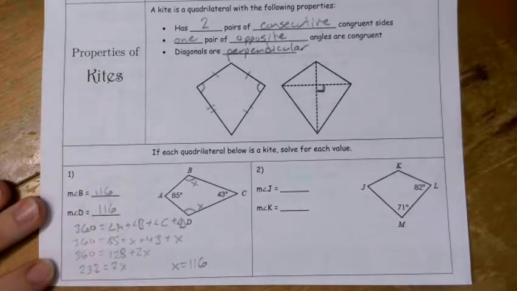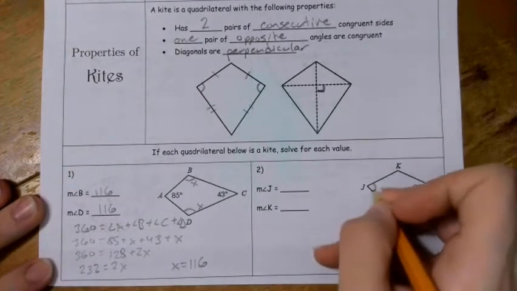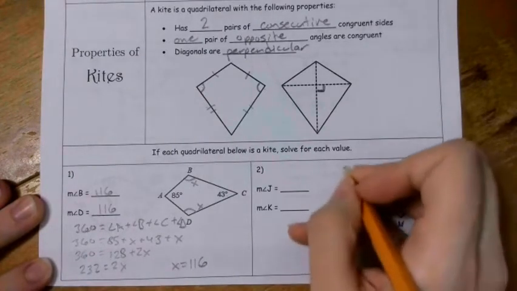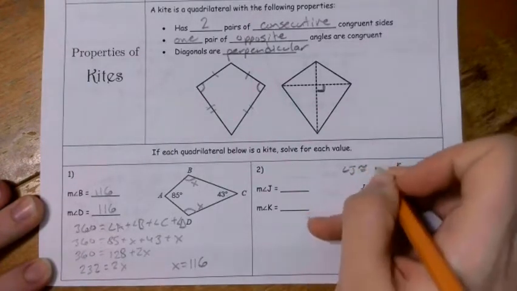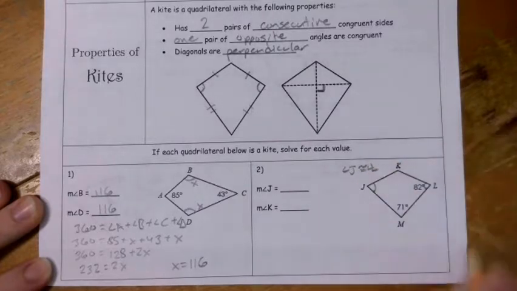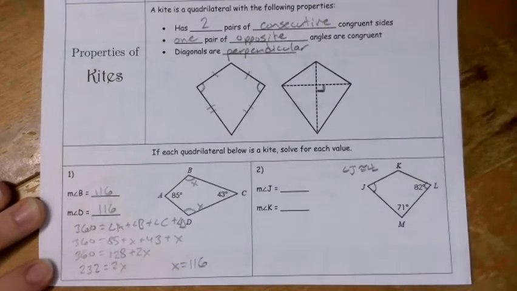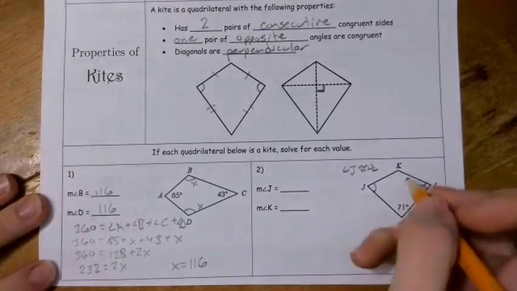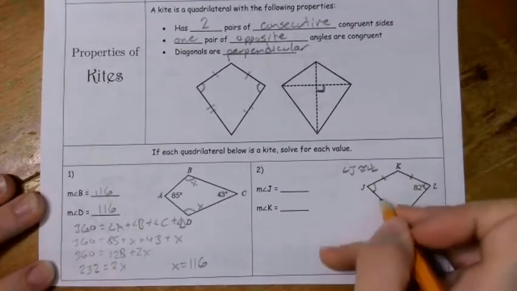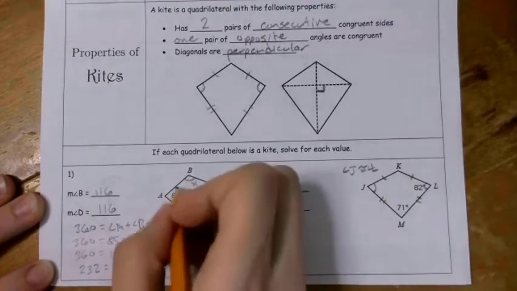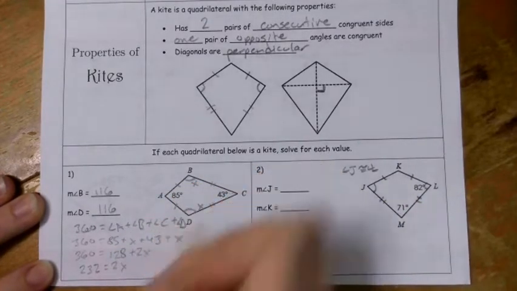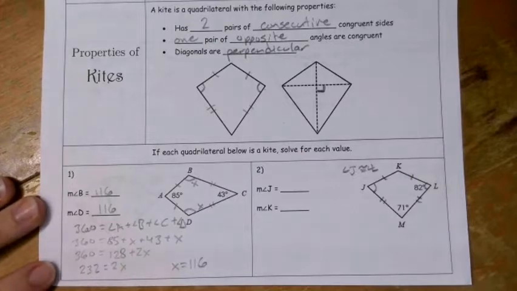All right, for our next one, we know that angle J and angle L are congruent. They're the opposite angles that are congruent. And I know that because I can see, and this is really bad to me, I know, but these ones should have been marked as congruent. And that didn't show up in your guys' picture. My bad. Just goes to show you I'm human.